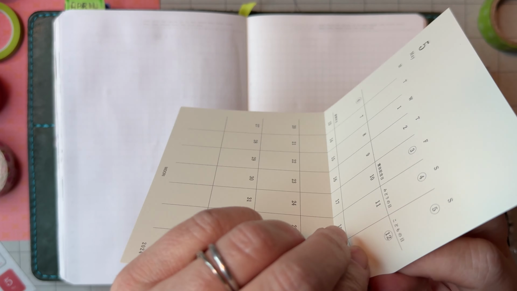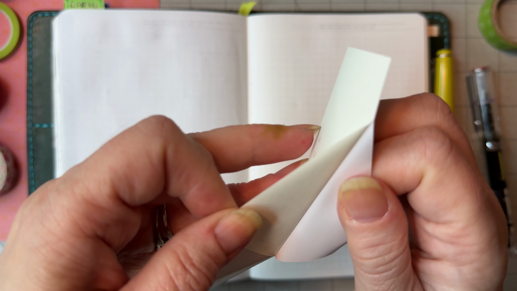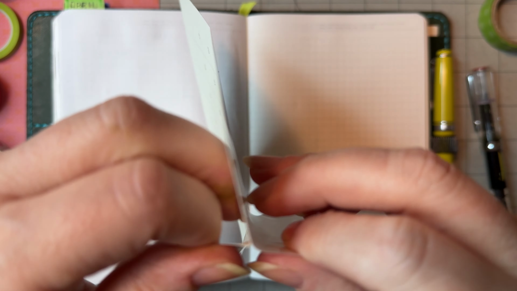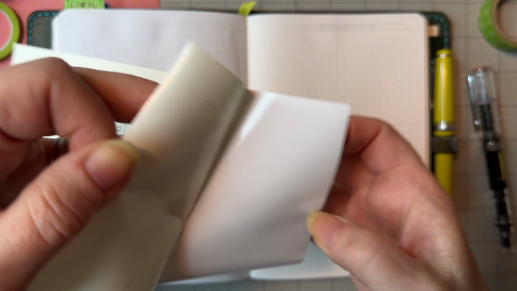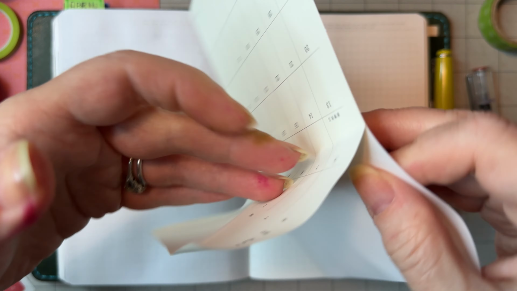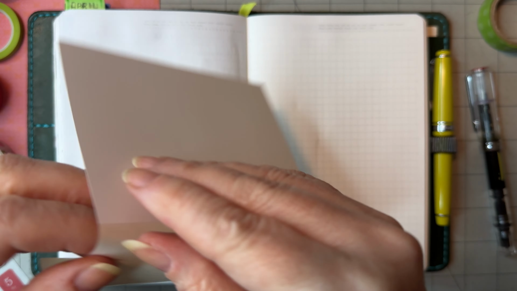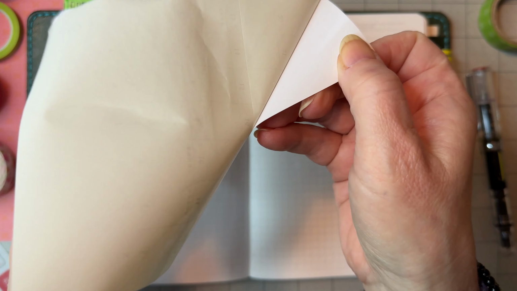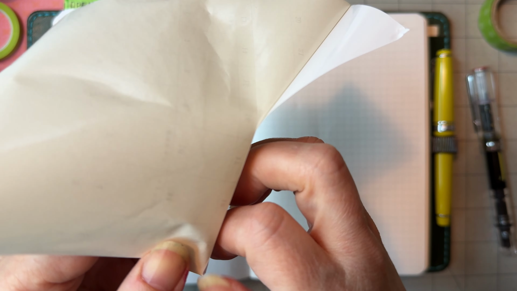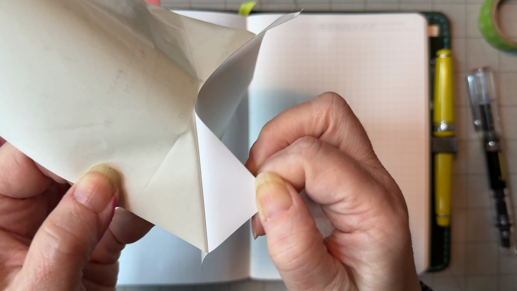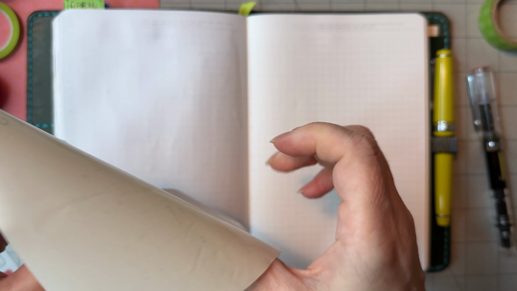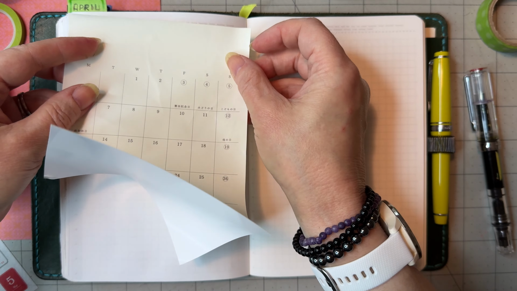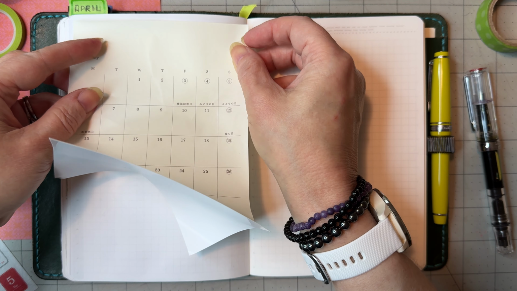This one is the Midori adhesive one. I think I got these from Gentleman Stationer because he always has these in stock, and they are really, really sticky. So I would recommend starting at the top or the bottom and not peeling off the whole thing. Look at how wrinkly it gets. It's just way too sticky.